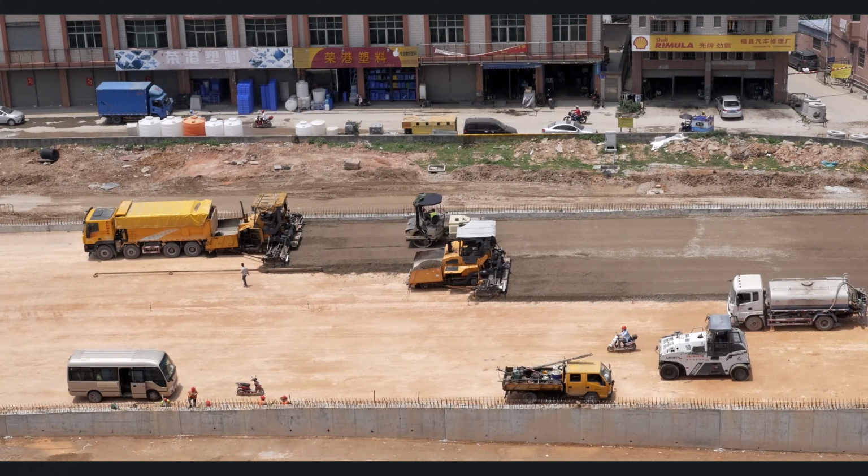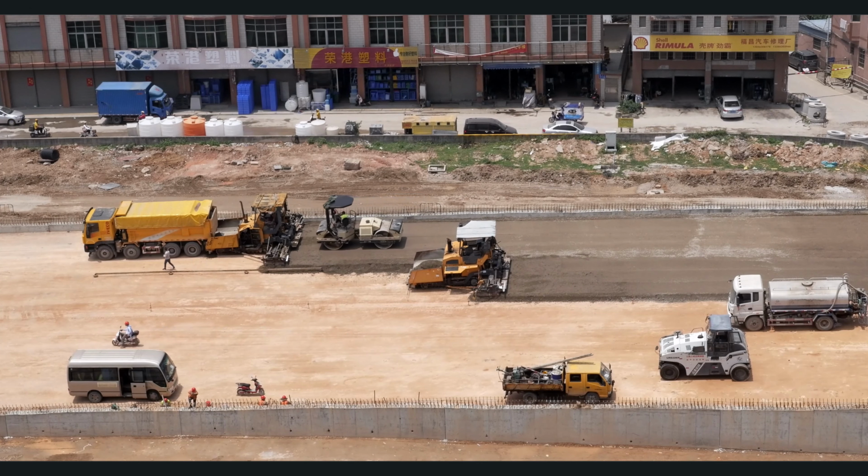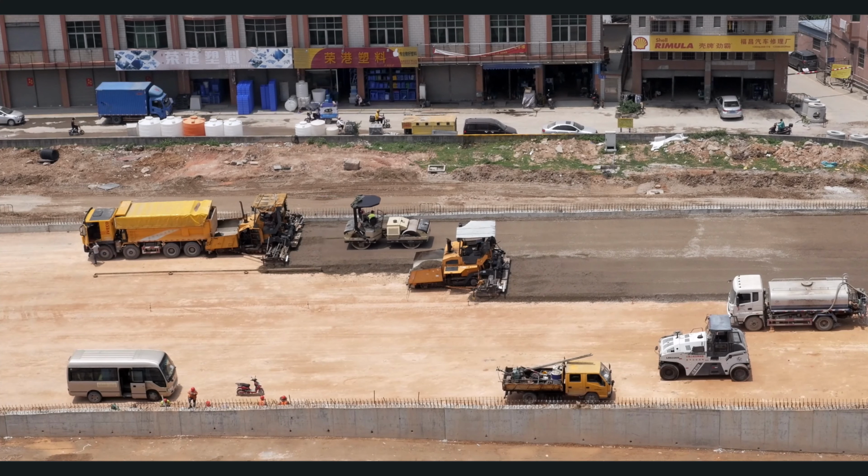Once again, it's the collaboration between trucks, rollers, graders, and asphalt pavers. They're swiftly completing the road to meet the deadline.